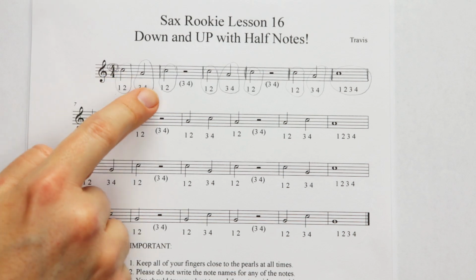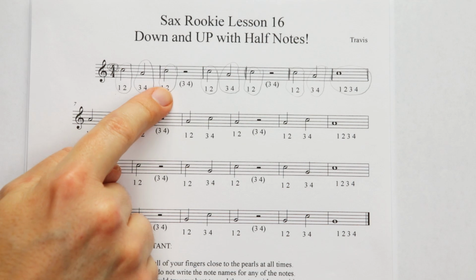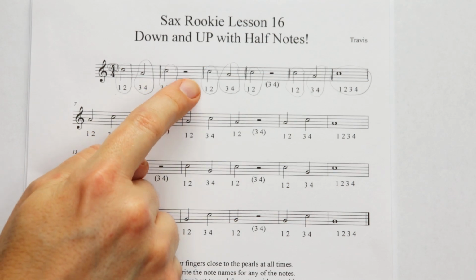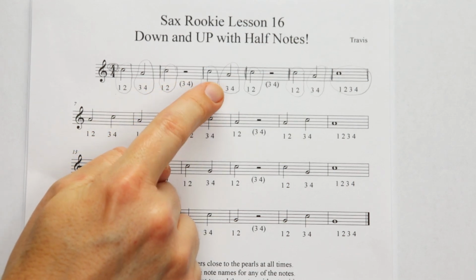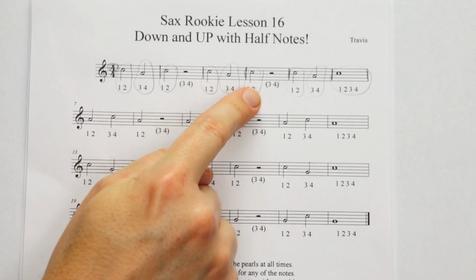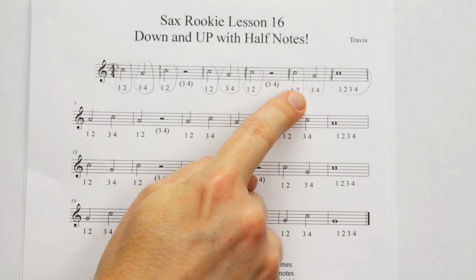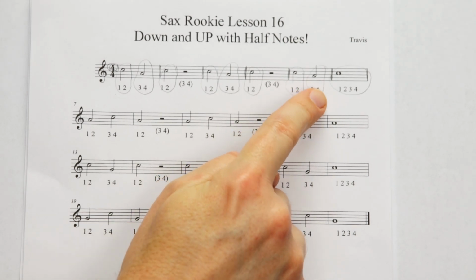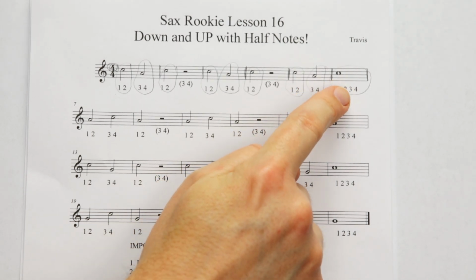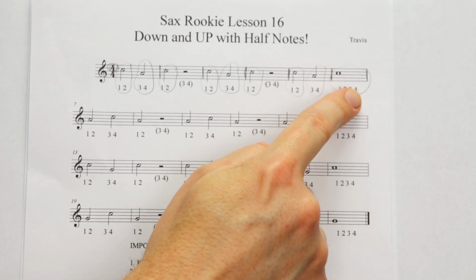C, A, C, half rest. C, A, C, half rest. C, A, C. 2, 3, 4, and off.